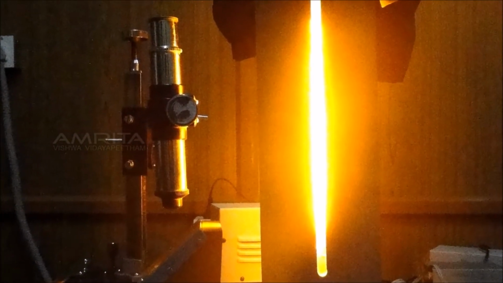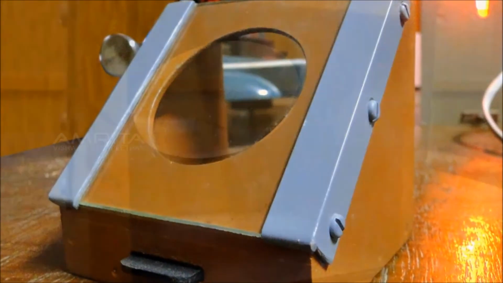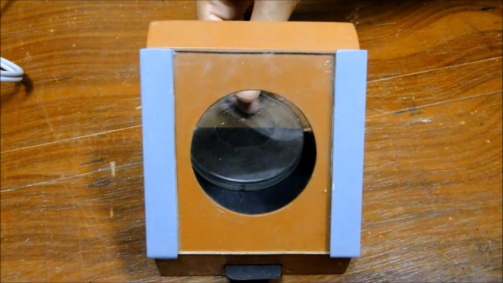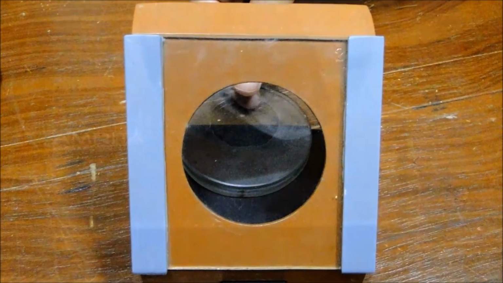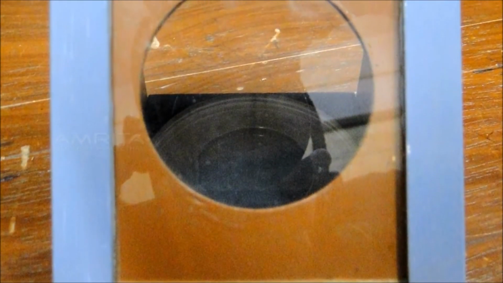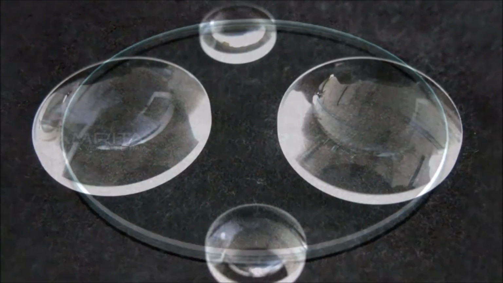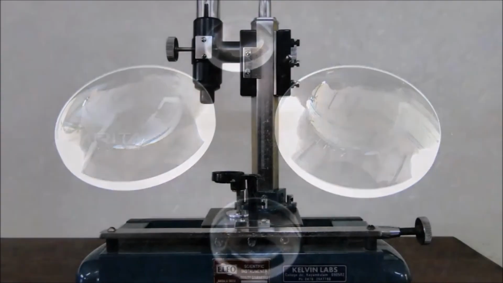Apparatus: monochromatic light, wooden mount. This is a rectangular shaped box at the bottom of which we place plain glass material and the lens. Light is directed to the lens through this reflector. Optically flat glass plate. A planar convex lens. Traveling microscope.